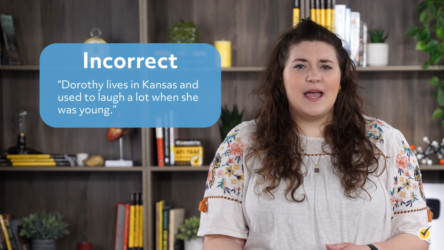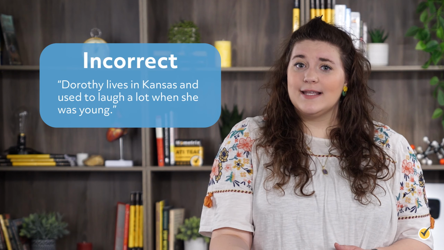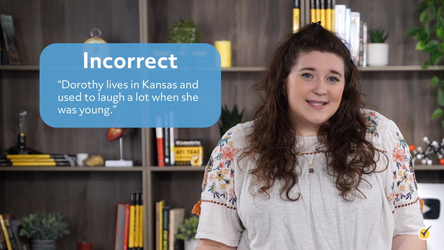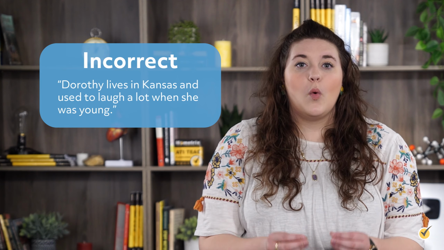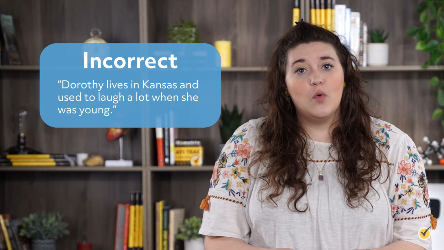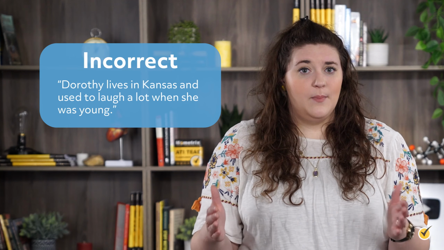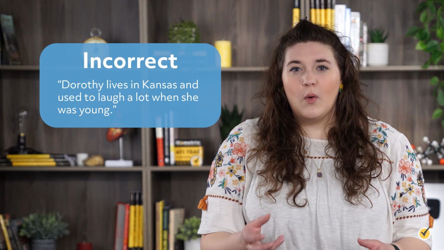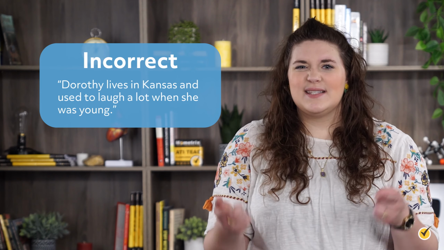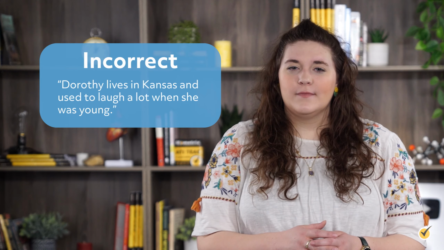The problem here is that while those are facts from the passage, a list of random facts does not really answer the question, what is the author trying to show or tell us? The main idea usually goes a bit beyond the basic facts of the passage, so it requires more analytical thinking than just simple recall of facts.